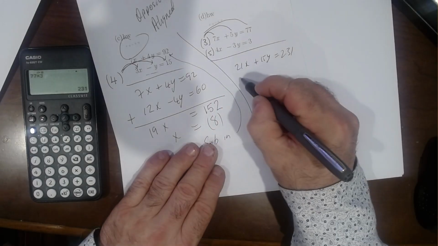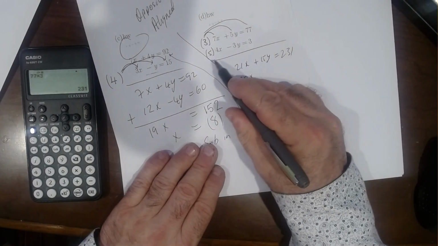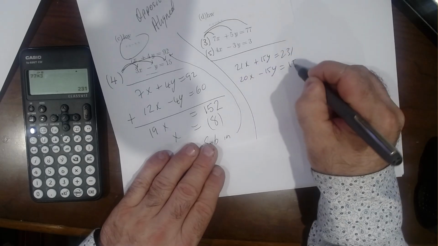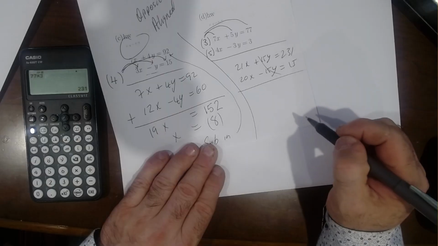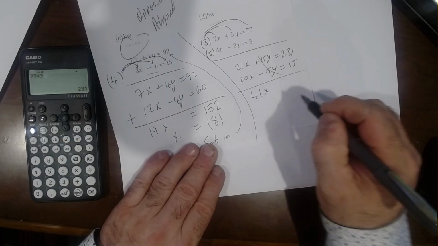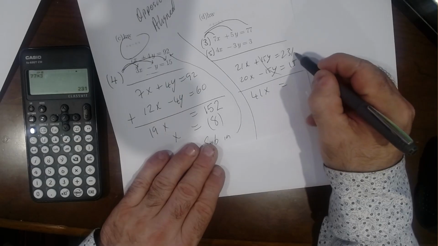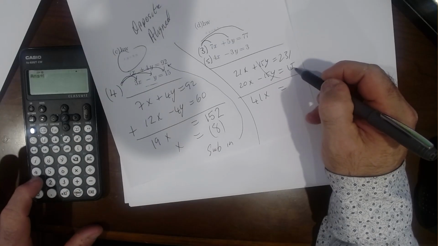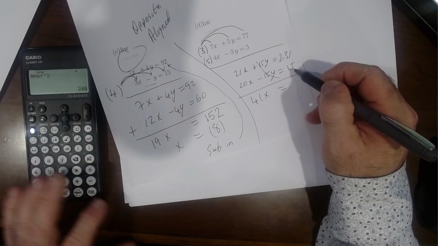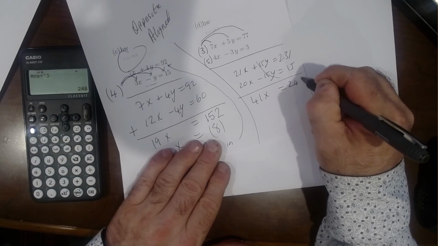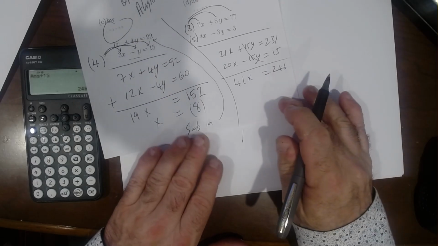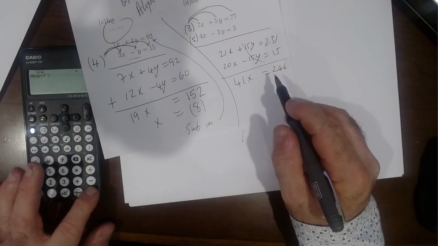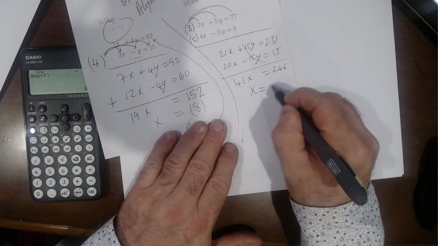And 5 times 4x is 20x. 5 times minus 3y is minus 15y. And 5 times 3 is 15. They're gone by plan. It's not an accident. And 231 and 15 is 246, and you just give your brain a rest and not have that anxiety that you might get it wrong. Then divide by 41. And we get x equals 6.